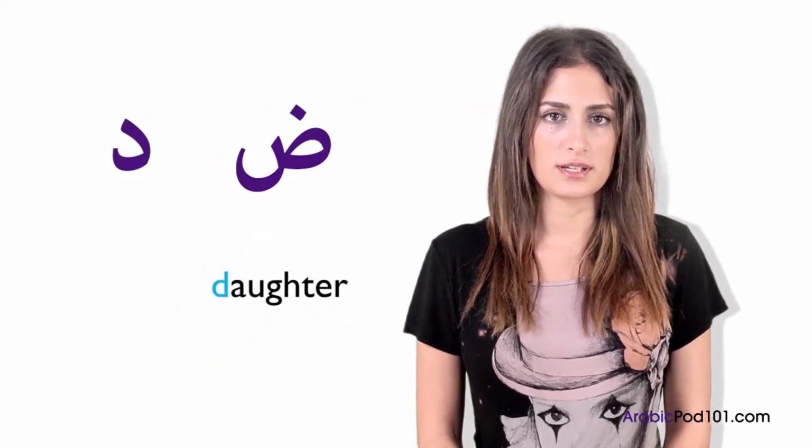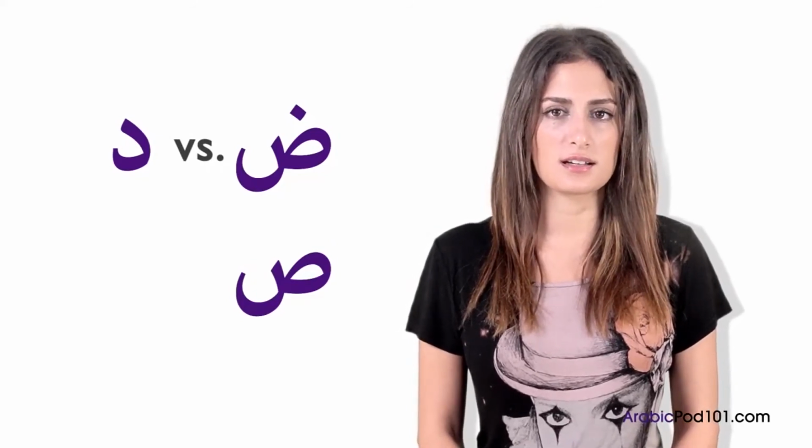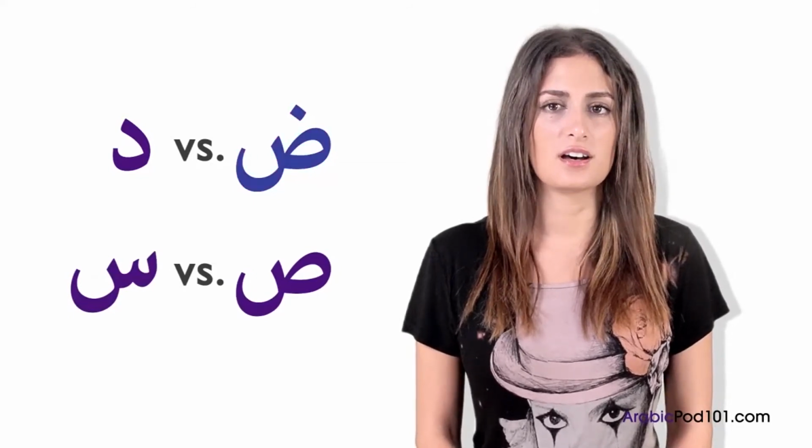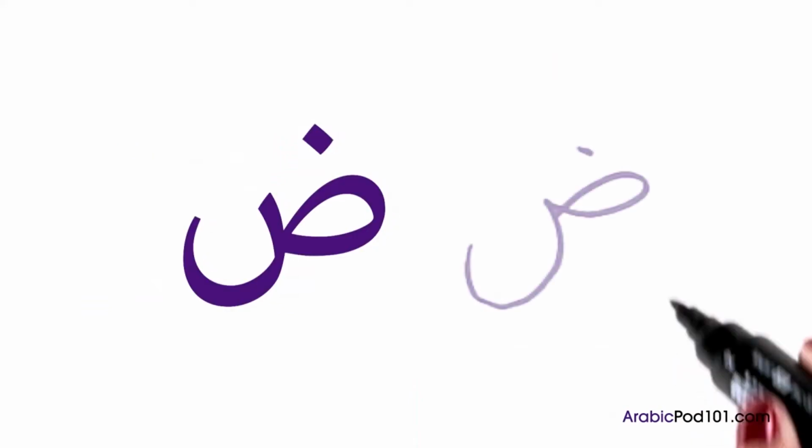The next letter we learn is Dad. This one is like a strong version of the Dal, kind of like the D in the word daughter. It looks just like the Sad, except that it has a dot on top. The difference between this letter and Dal is the same as the difference between Sad and Sin, with your throat constricted. Dad. Here's how to write it in the isolated form. Dad.